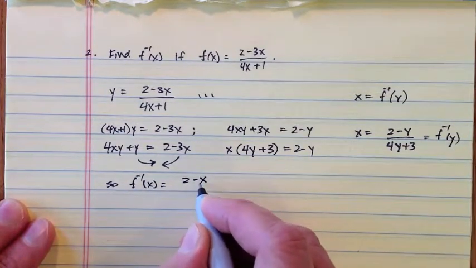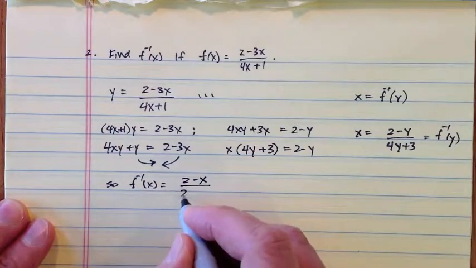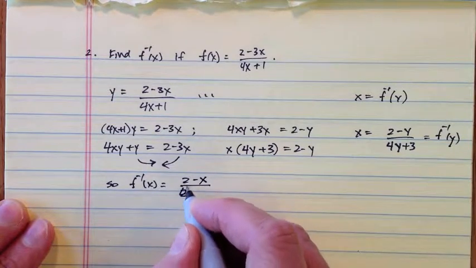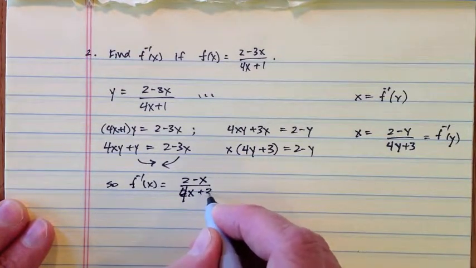Must be 2 minus x in the numerator instead of 2 minus y. The denominator is 4x plus 3.